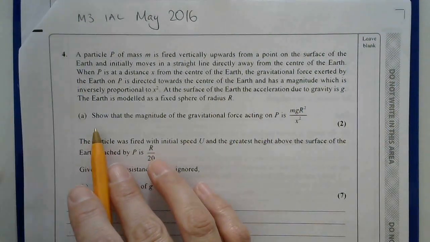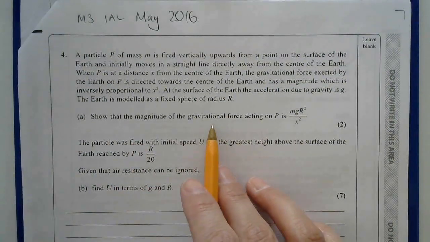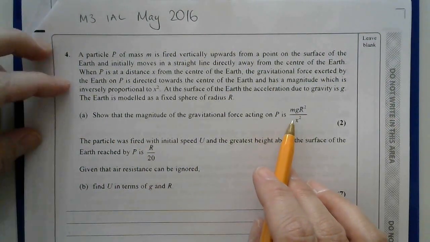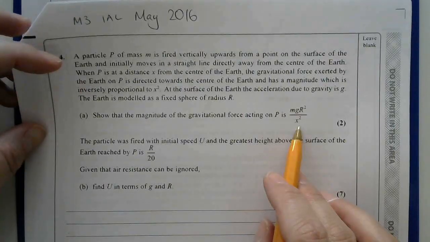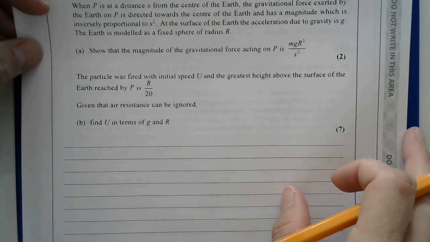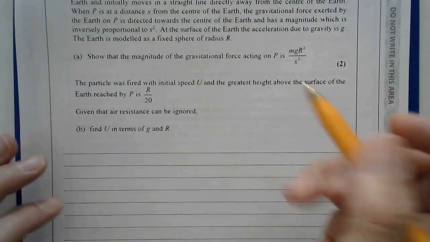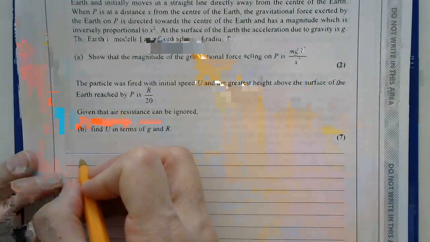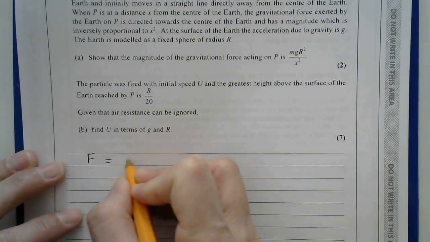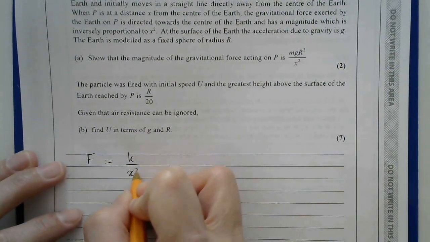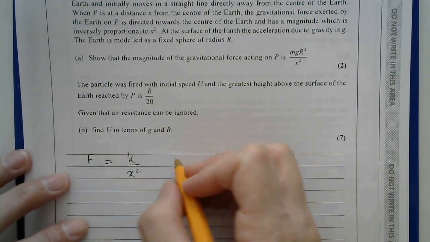First of all, I'm asked to show that the magnitude of the gravitational force acting on P is mgr squared over x squared. They told me that the force was inversely proportional to x squared, so the force will equal k over x squared, and I need to work out k.